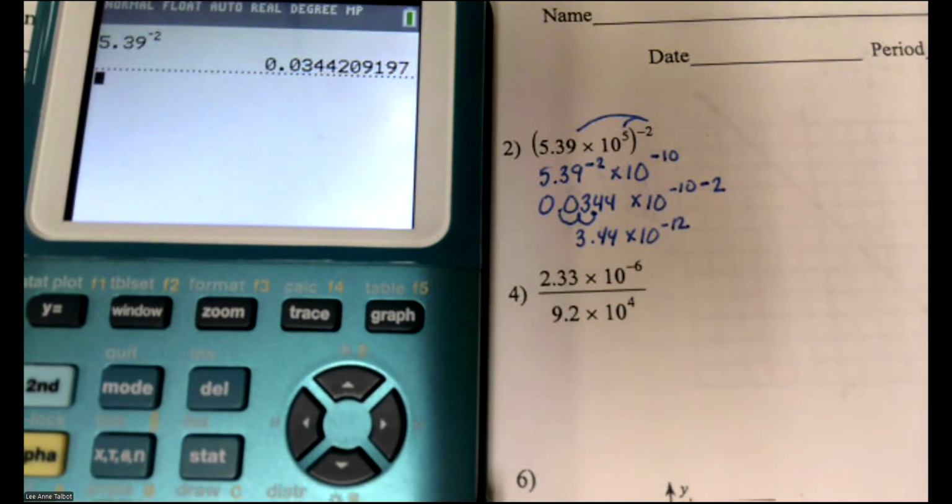I'll give you a hint. The one on the quiz is either regular multiplication or regular division. It's not a power one like that. I promise.